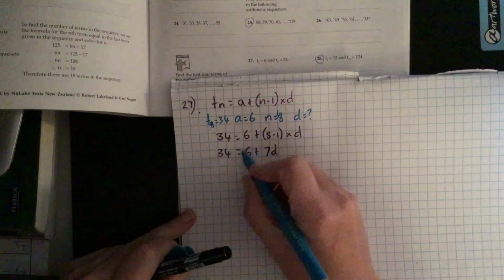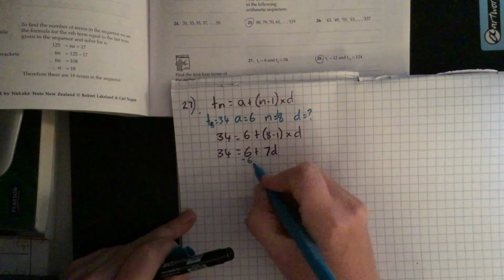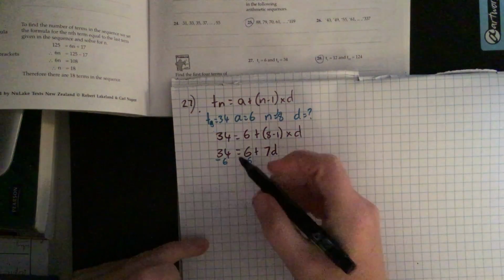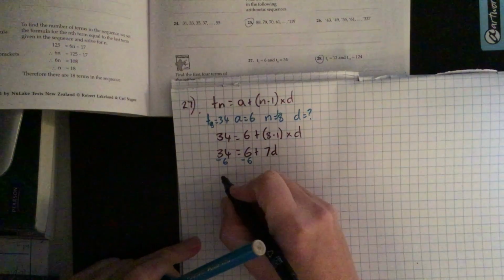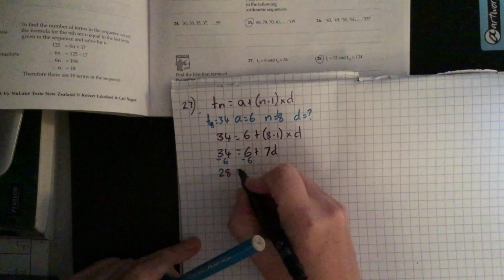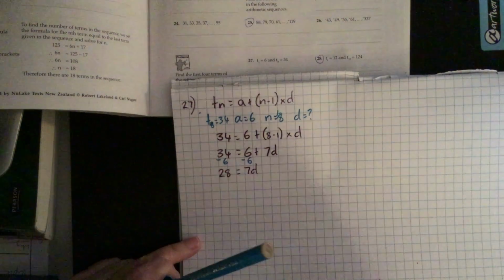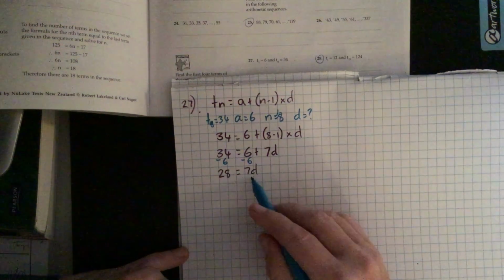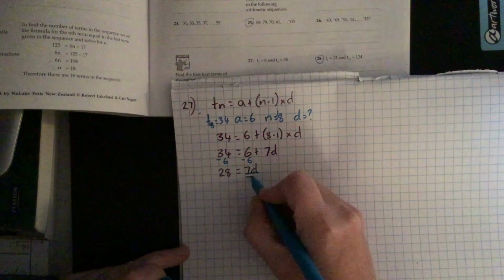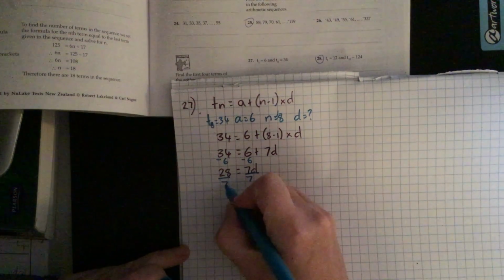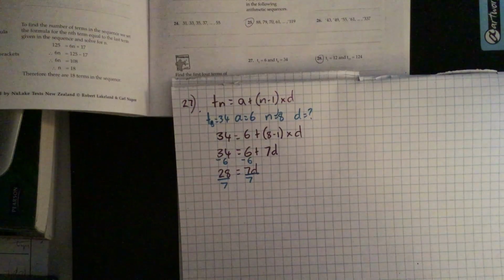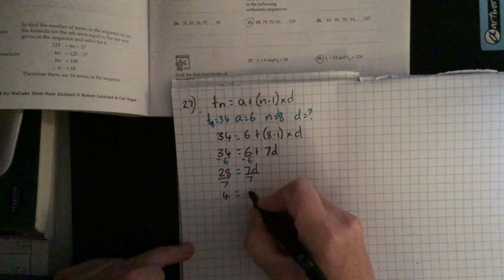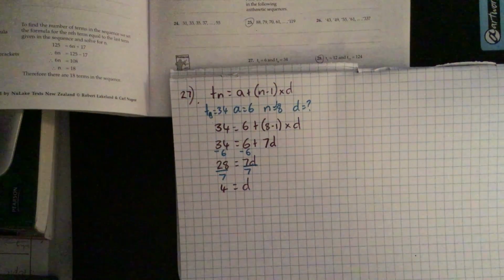How do I get rid of a positive 6? I take it away, do the same to both sides, and tidy up that equation. 34 take away 6 must be 28, which leaves us with 7d. How do I get d by itself? It's short for 7 times d, so divide by 7, both sides. 28 divided by 7 is 4. Well, we've now found the difference.